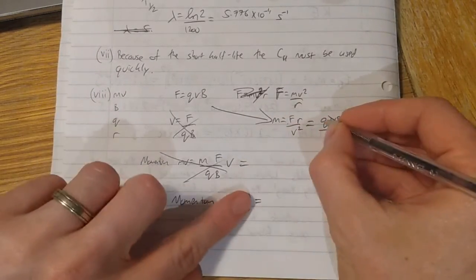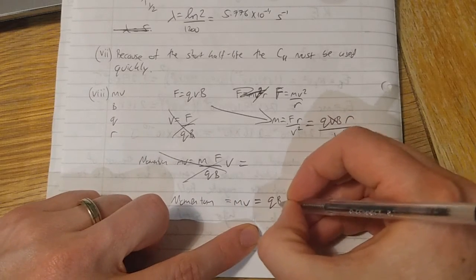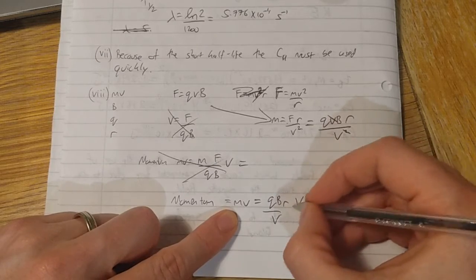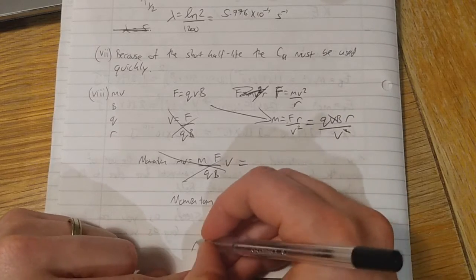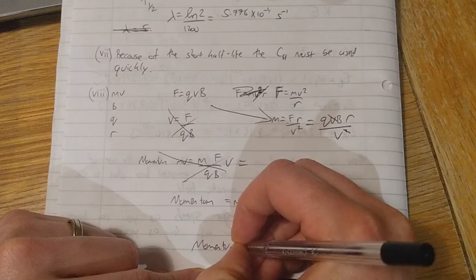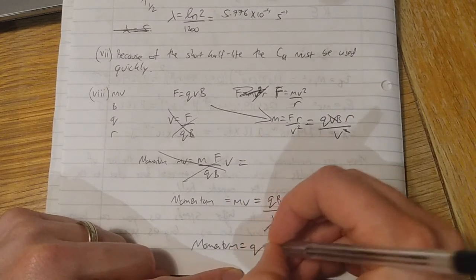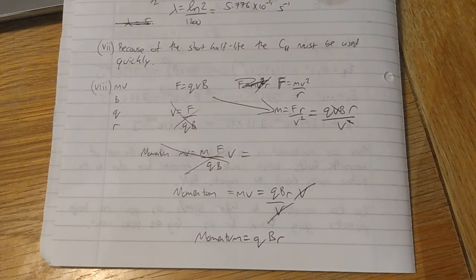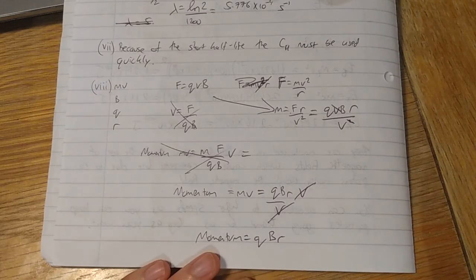Here's my mass, so that's qBr divided by v, that's my mass, times my velocity. Momentum, there we go, is qBr. And the marking scheme says it's qBr, that's the same thing. Lovely.